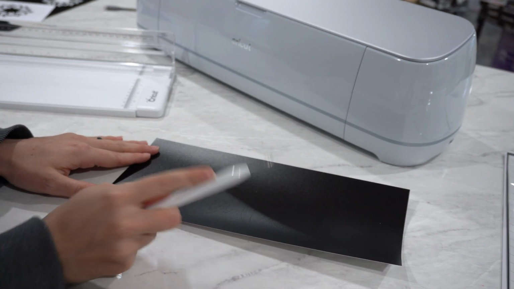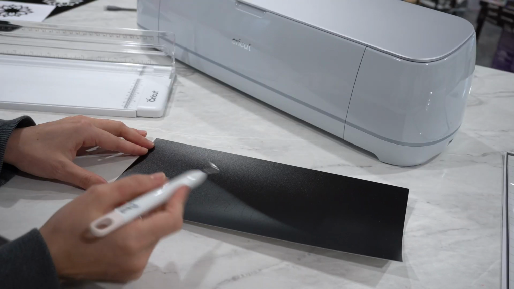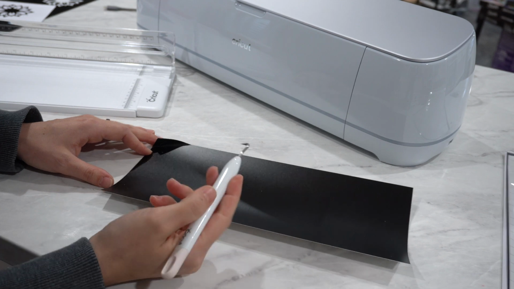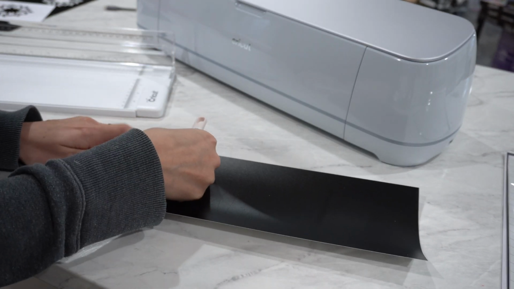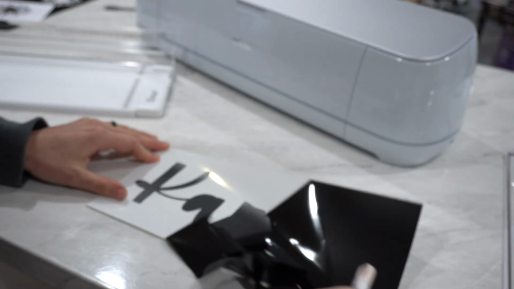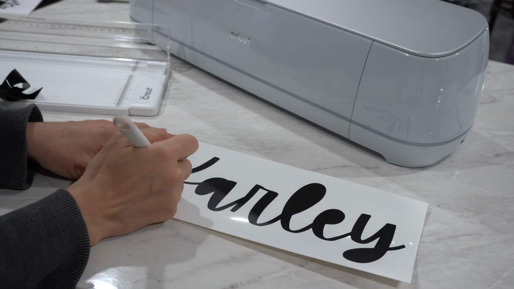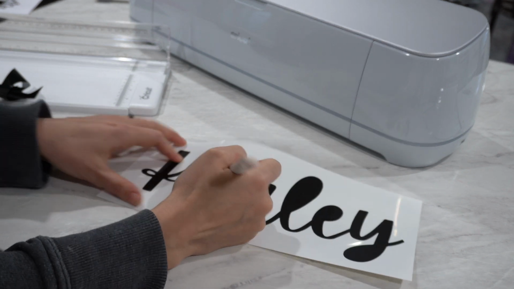But we are going to weed our project. Weeding is the process of pulling away the excess material. So all I did is grabbed the corner with my hook, and then I can just gently pull away the excess. Then we're going to pull out all of the insides of our letters.